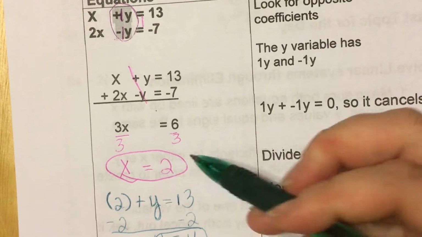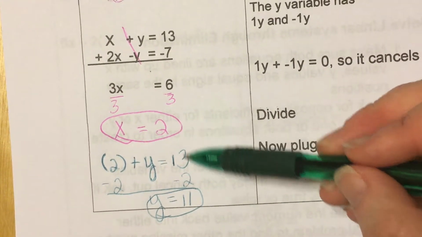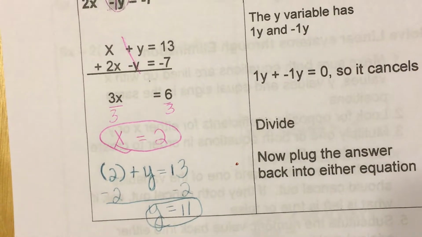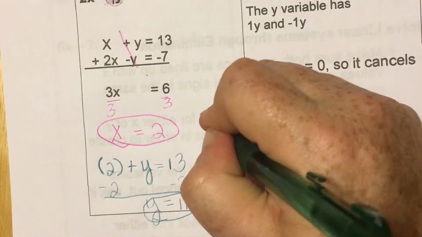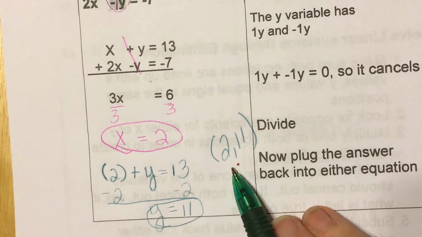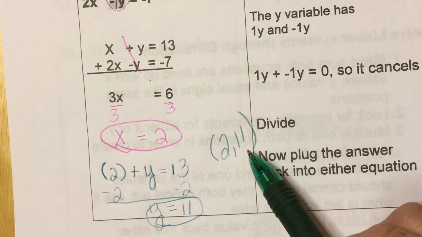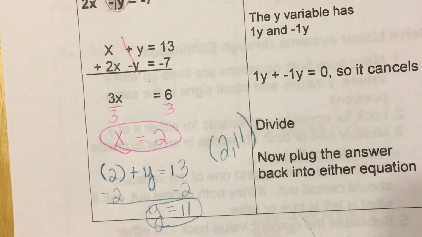Now, once I have a number answer, not an expression, for x and y, I can put it in my ordered pair again. So my final answer is (2, 11). Now, what that means also is if I were to put this on a graph, if I went over 2 and up 11, I would end up in that same spot.